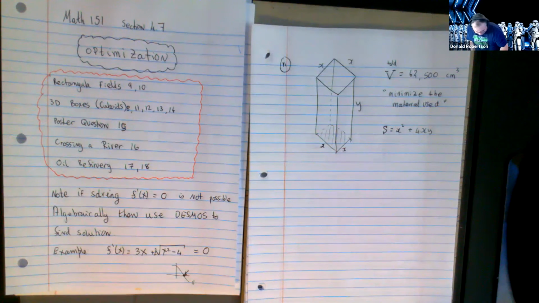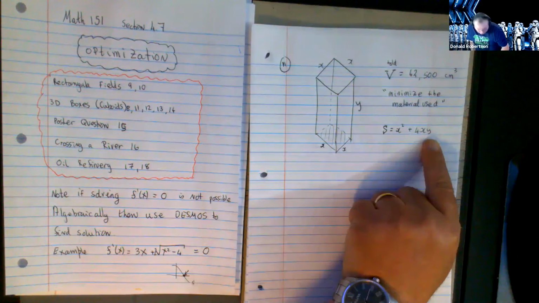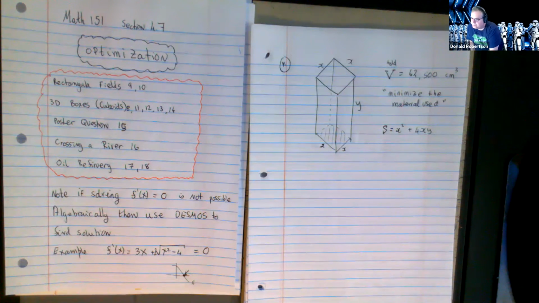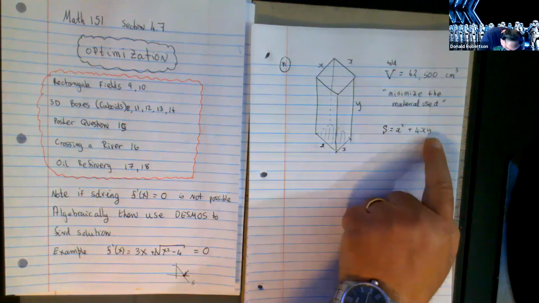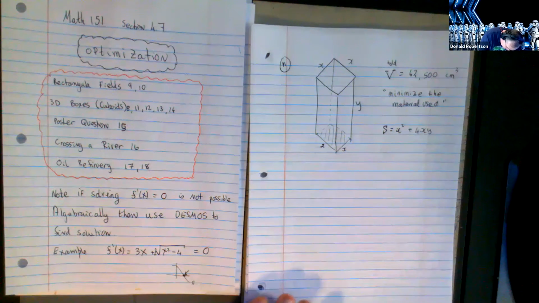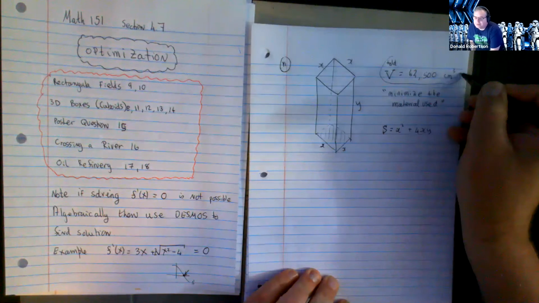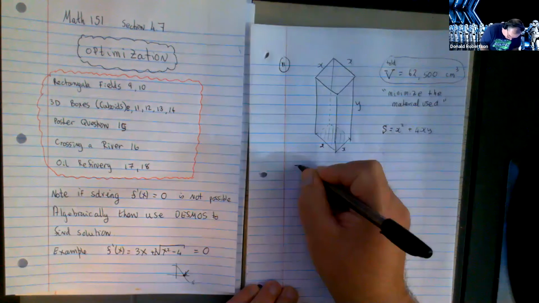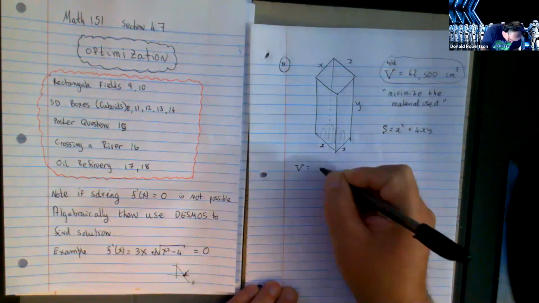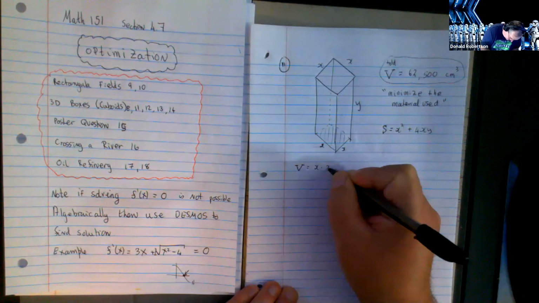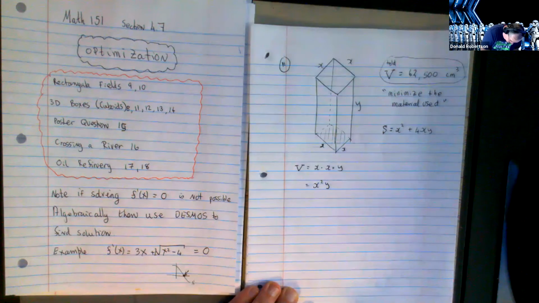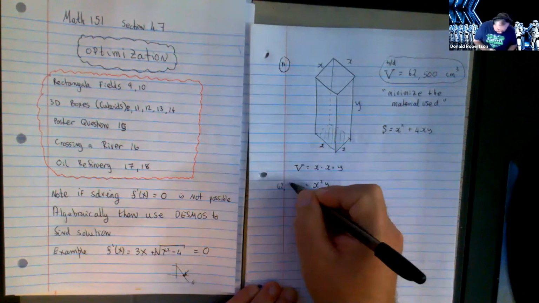Now, all I need to do is figure out what that y is in terms of x, and don't I have my optimization function, and I'm good to go, right? I need to find what that y is in terms of x. And the only guy in town that's going to help me is that piece of information there. If you want to get the volume of a cuboid, it's its length times its width times its height. So that's x squared y. If you tell me its volume is 62,500, then you get that.